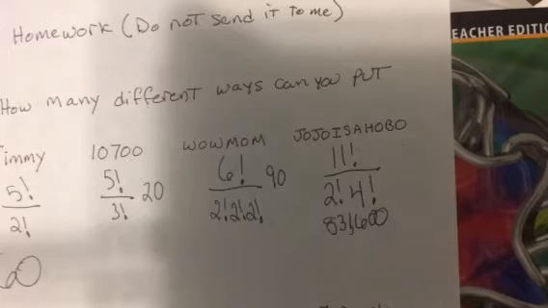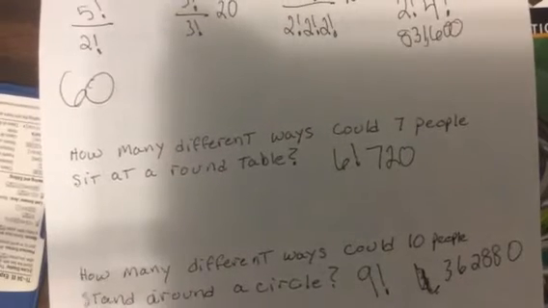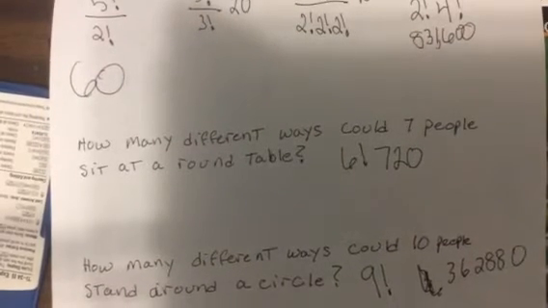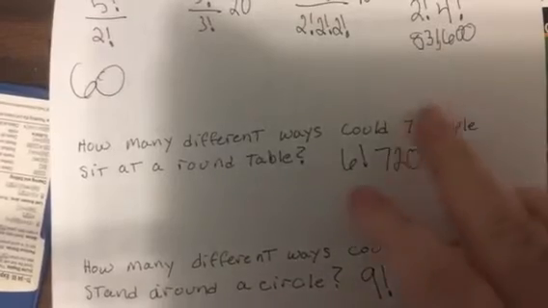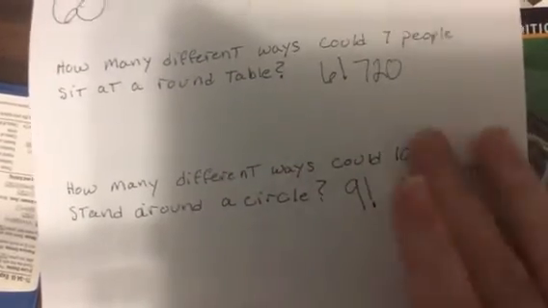Too bad JoJo is a hobo, though. Then how many different ways could 7 people sit at a round table? Well, if it's circular, you just take 1 off the total. So it would be 6 factorial, and then 10 would be 9 factorial.